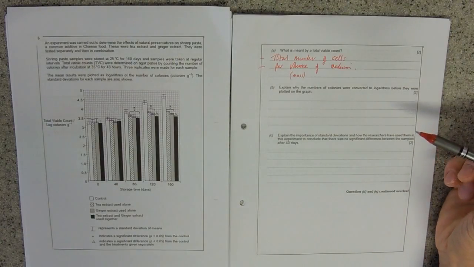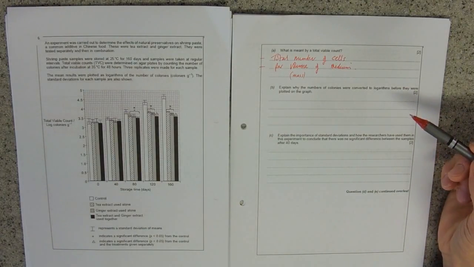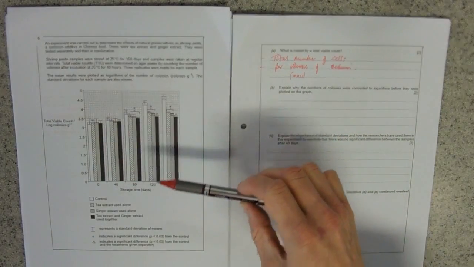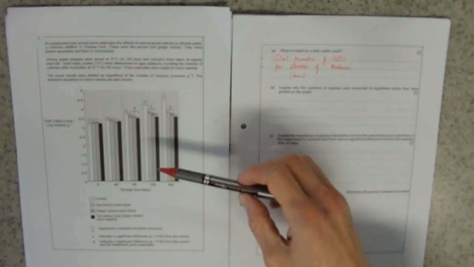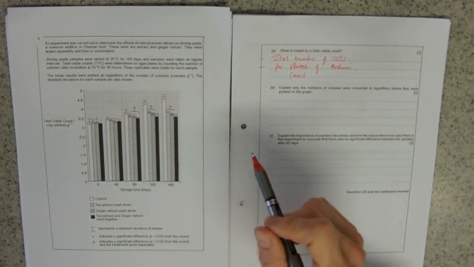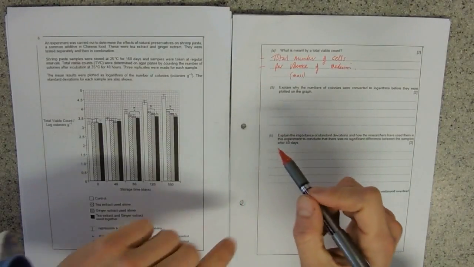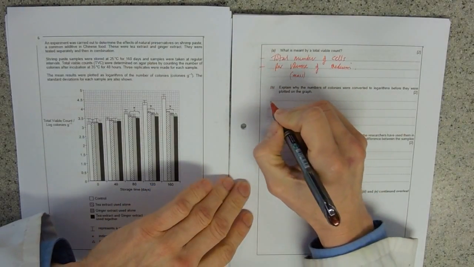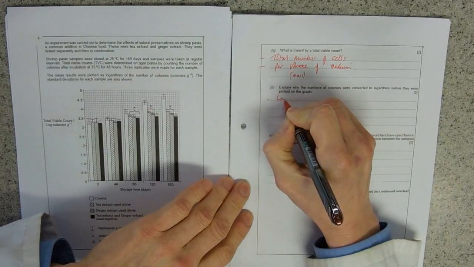Explain why we are using logarithms. Well, if we didn't use the logarithms, the graph paper that you'd need would be, from here into the next lab on the scale. You've got a large range and it'd be difficult to plot. So, first reason, large range of numbers.